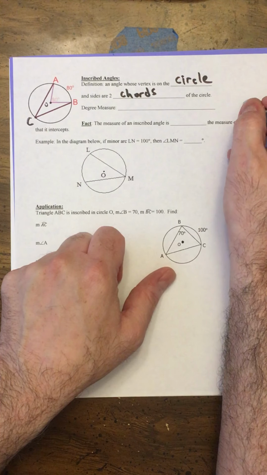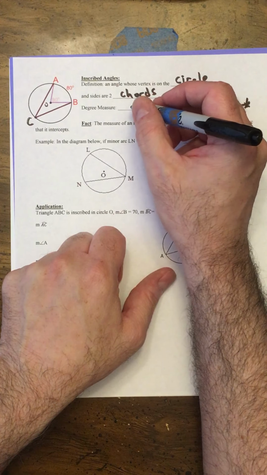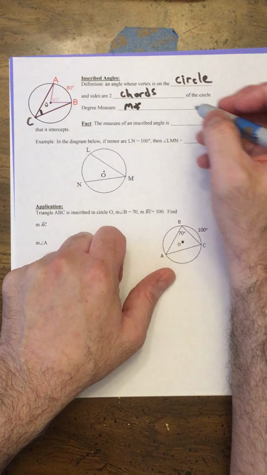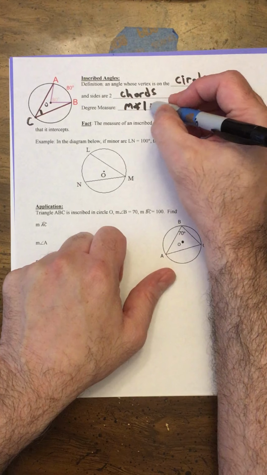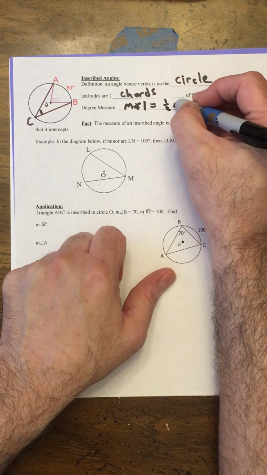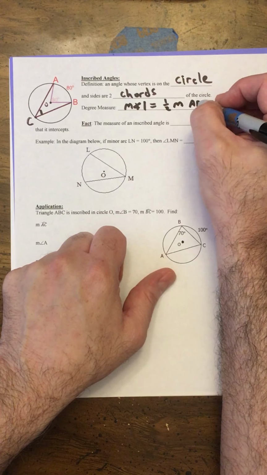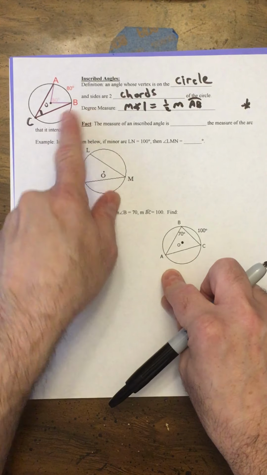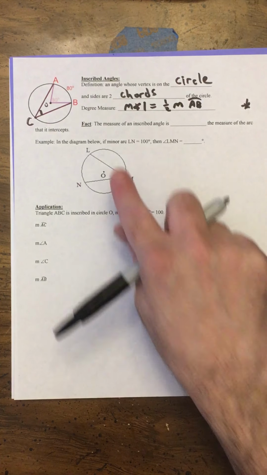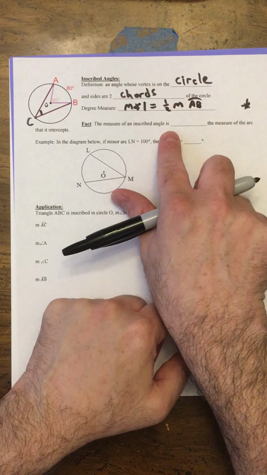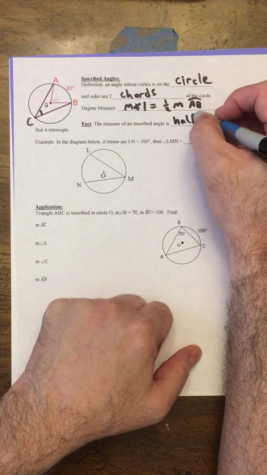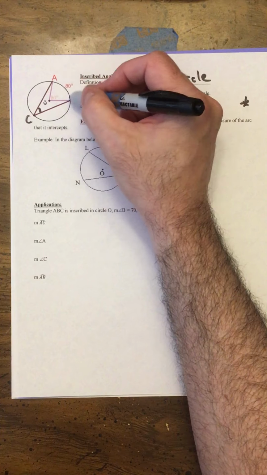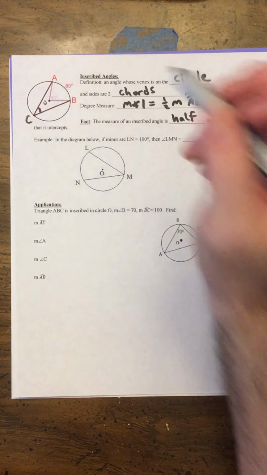So this is what's different over here. I'll make a little star over here. The measure of angle 1, I'll call this angle 1, is equal to 1/2 the measure of arc AB. So in our example, angle 1 here is going to be 40 degrees, okay? So in fact, the measure of an inscribed angle is half the measure of the arc that it intercepts. So the arc is bigger, the angle is smaller, by half.